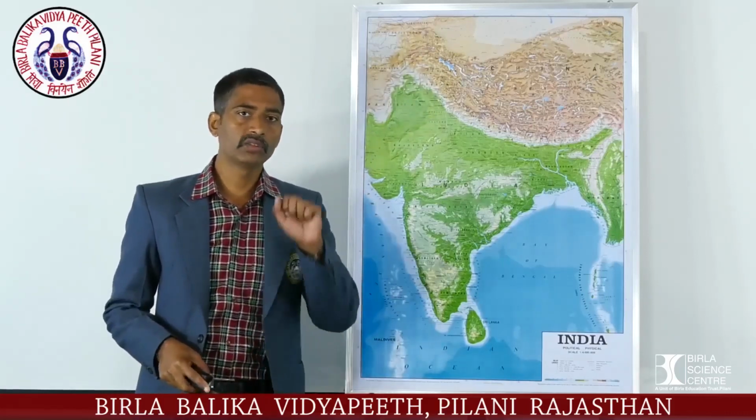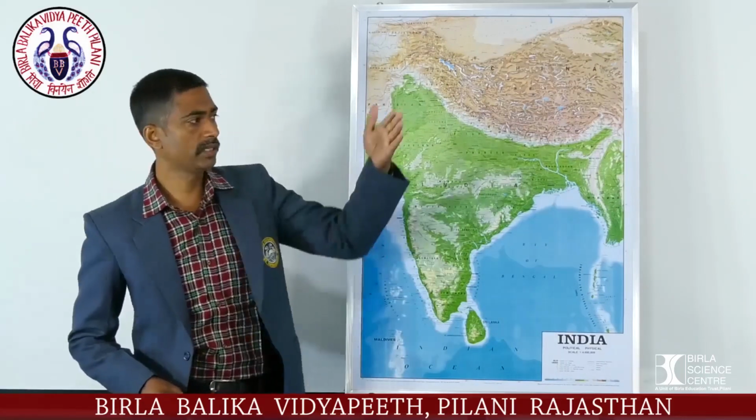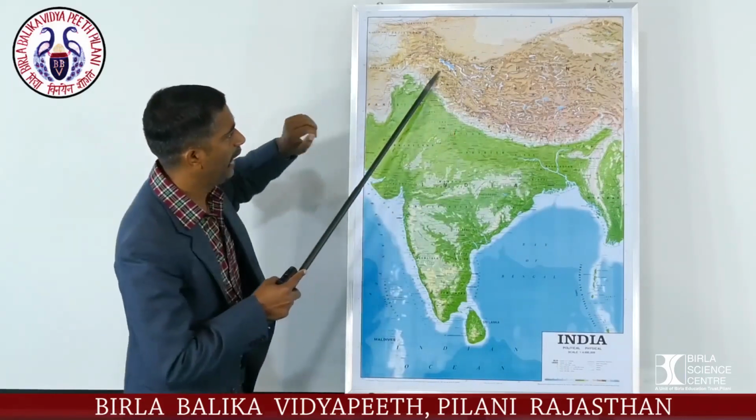So basically the three ranges are: first, the Greater or Inner Himalaya or Himadri. Second, Himachal or Lesser Himalaya. And third, the Shivalik range. The longitudinal valleys lying between the Lesser Himalaya and the Shivalik range are known as duns. Dehradun, Kotli Dun, Patli Dun are some of the well-known duns.